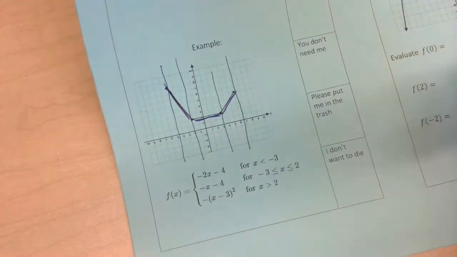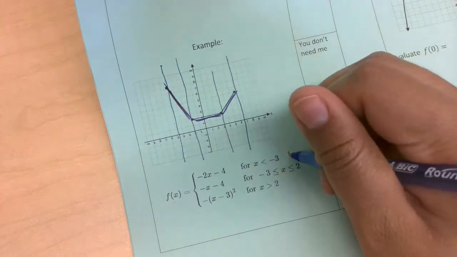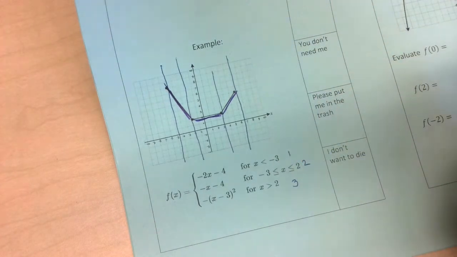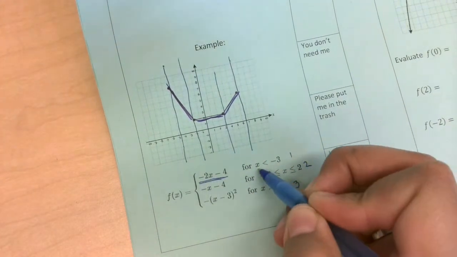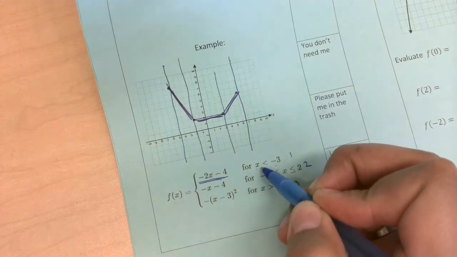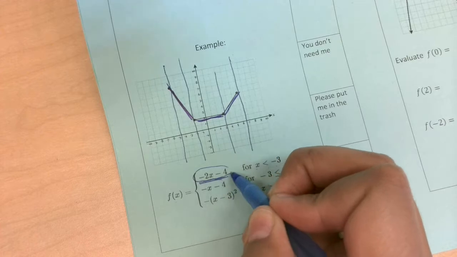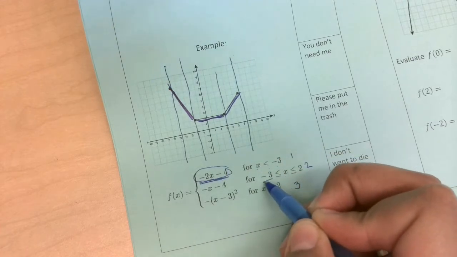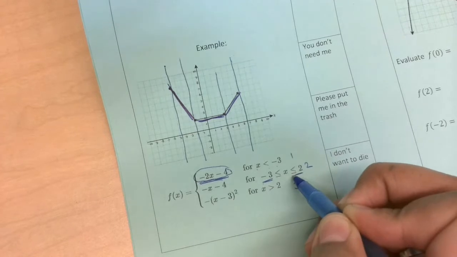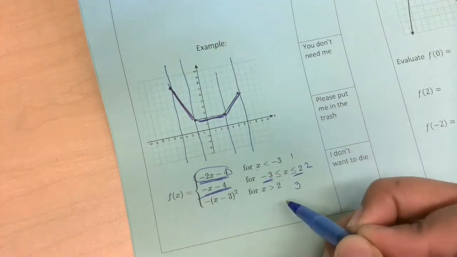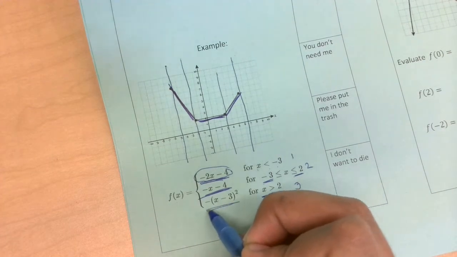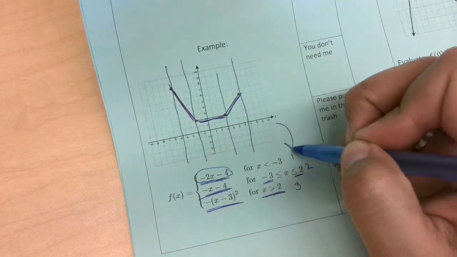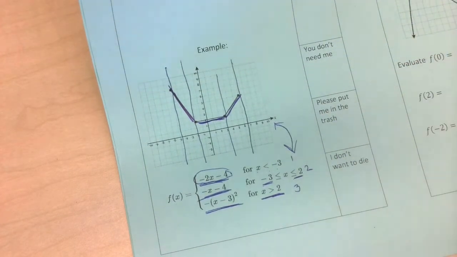If you look at the bottom example, how many parts does this one have? It has three different intervals. And the equation for each of those lines is written right here. When x is less than -3, you use this equation. When x is between -3 and 2, you use this equation. And when x is greater than 2, you use this equation right here. These two are different, just so you know. So let's go ahead and see how we read them.